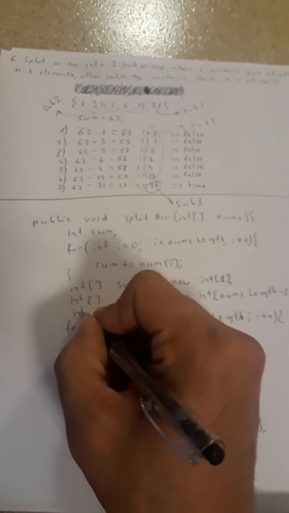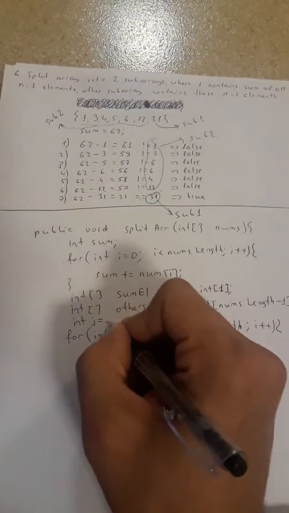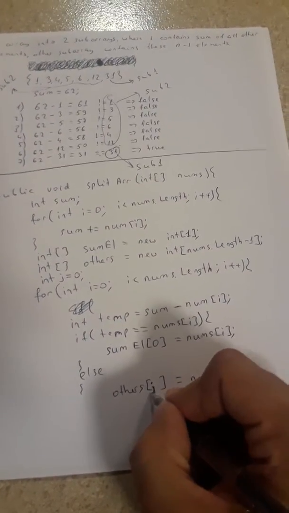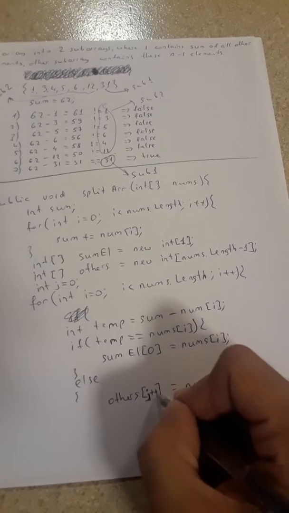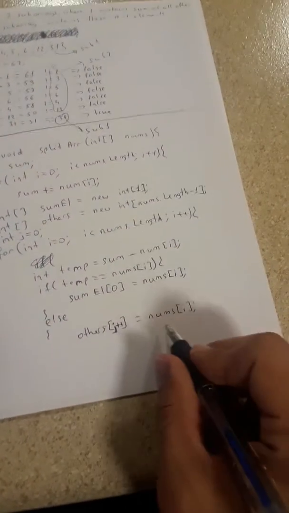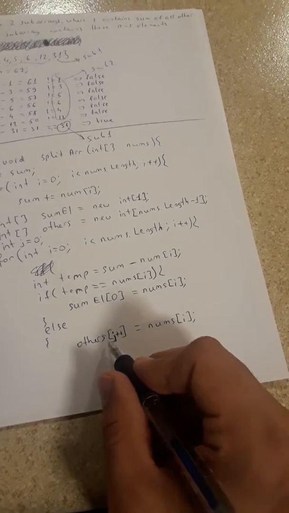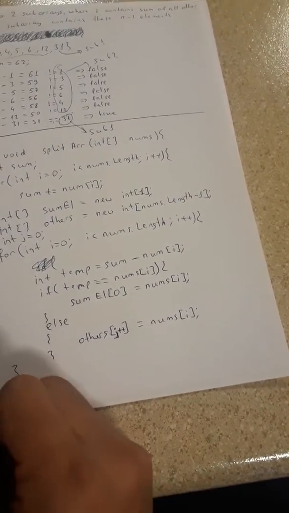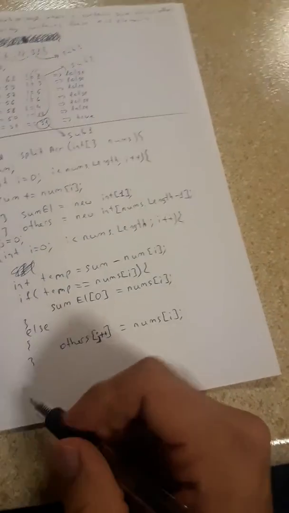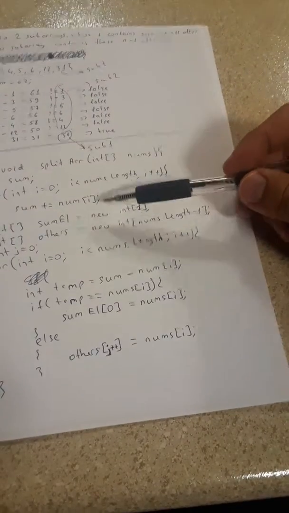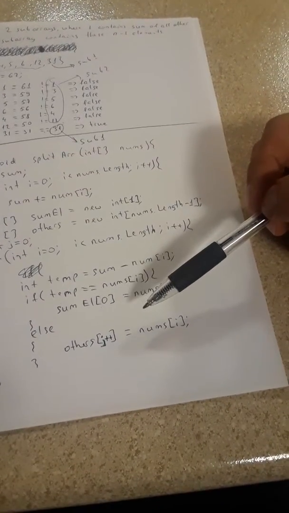I will define it here as integer j starting from 0, and I'll increment it by 1 each time I put one element into this subarray. So after this method I will have two subarrays.